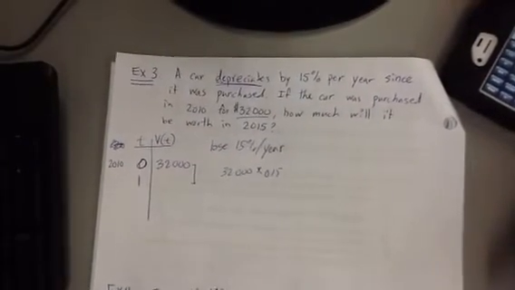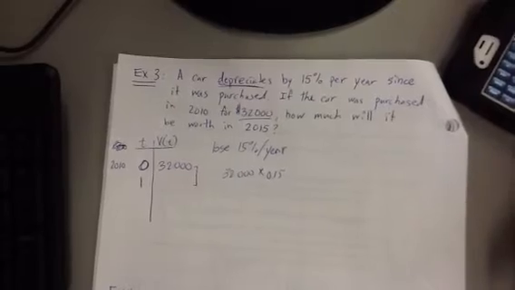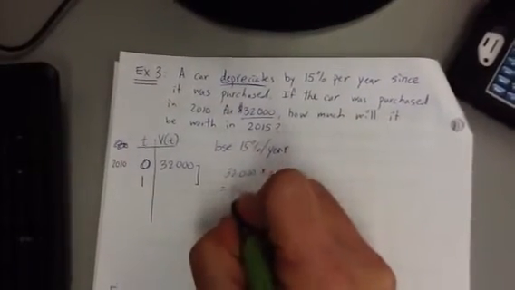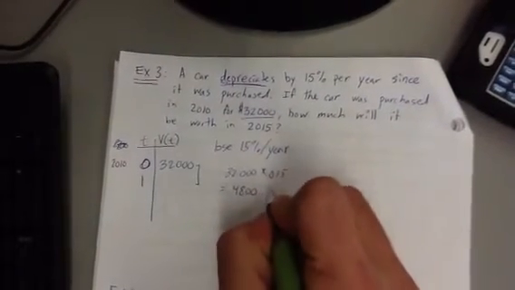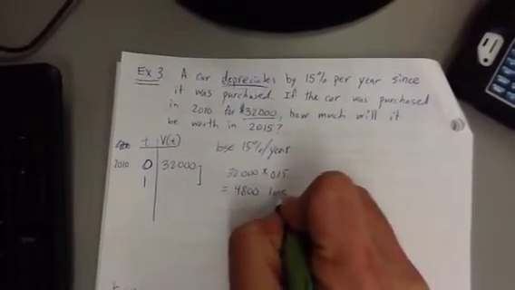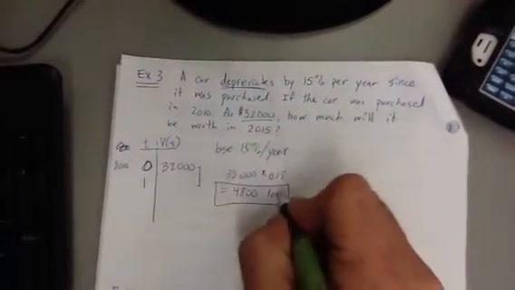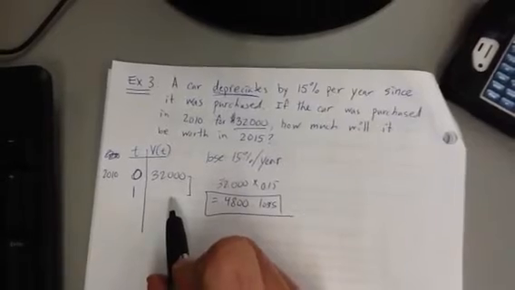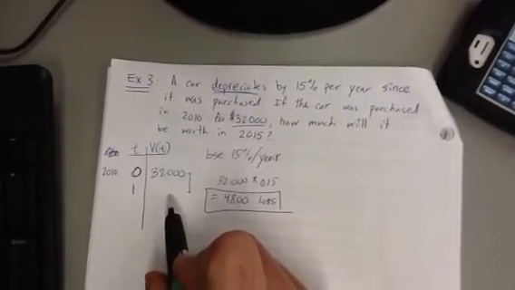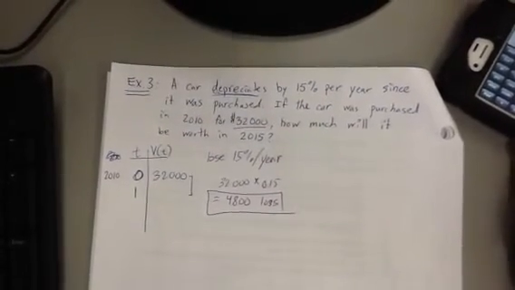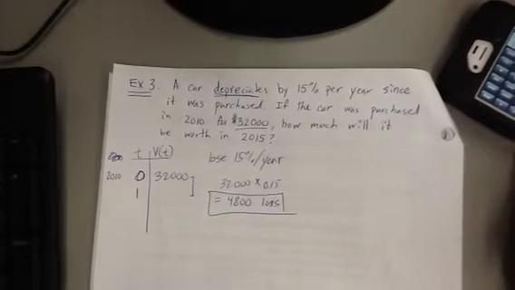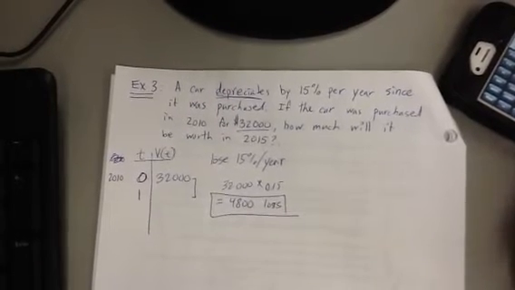And if you just do that on your calculator and multiply by 15%, you're going to get that it loses $4,800. So there's a $4,800 loss. It doesn't mean that it's worth $4,800 after the first year, because that would be pretty much insane. It's going to lose $4,800.